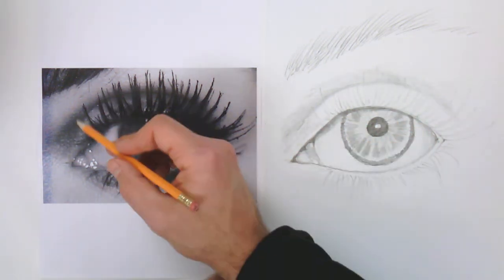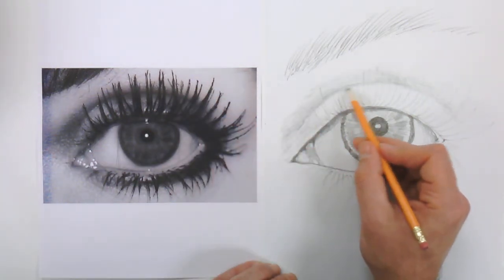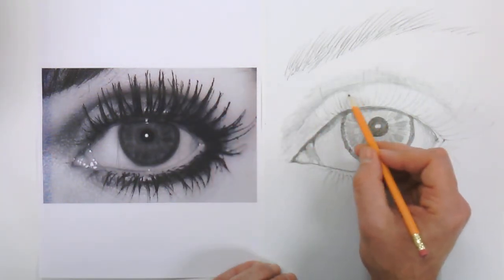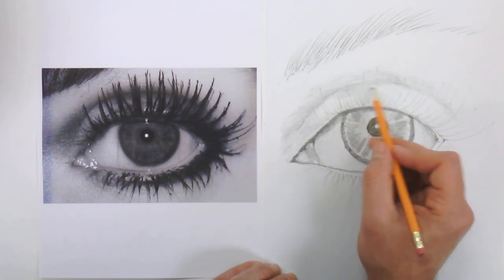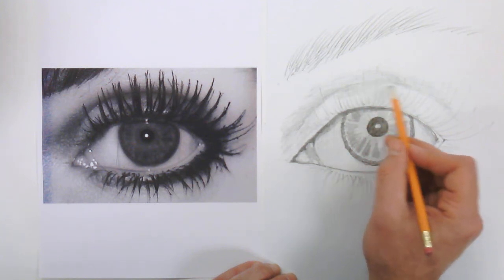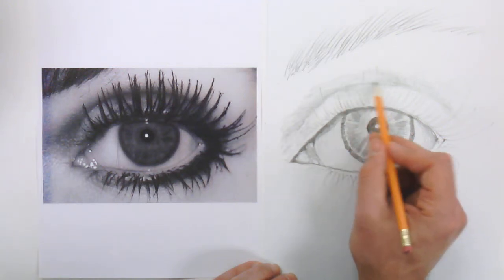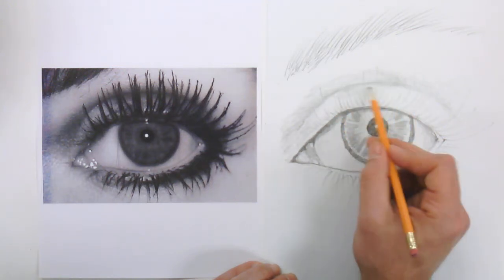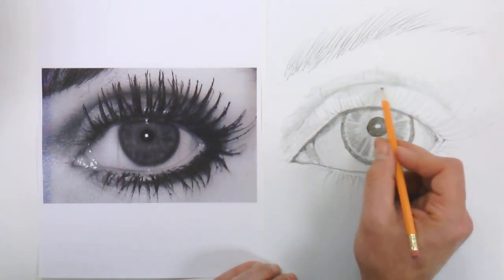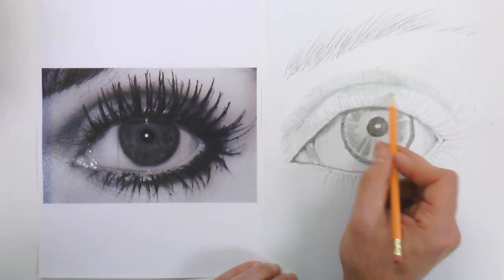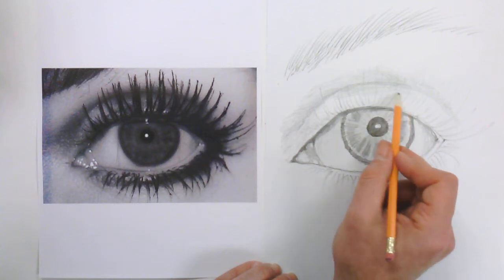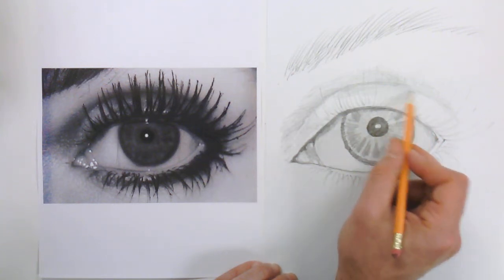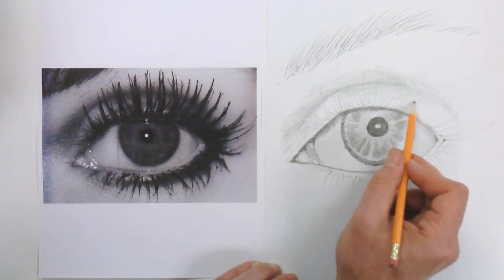Over here I'll just continue over. And I don't have to go crazy here because don't forget I have to put those eyelashes in, and they're going to cover quite a bit.